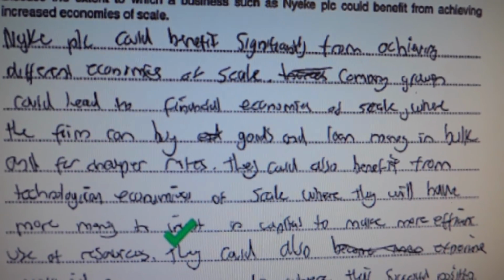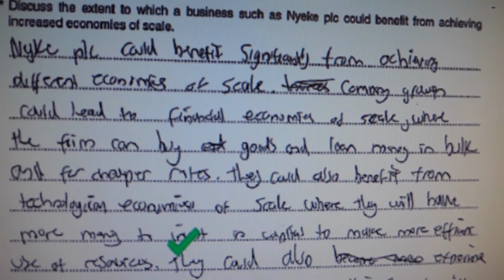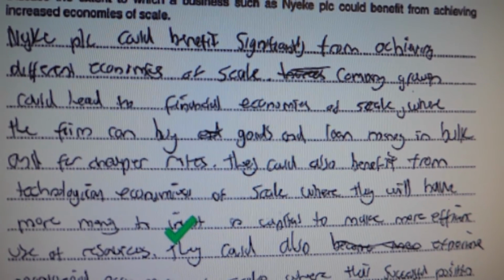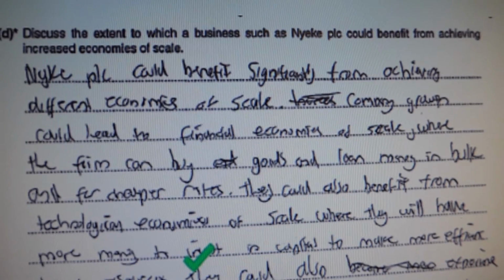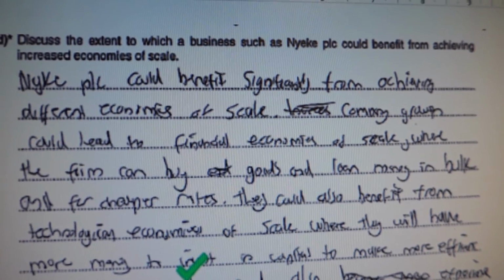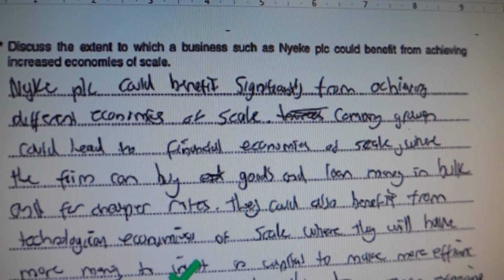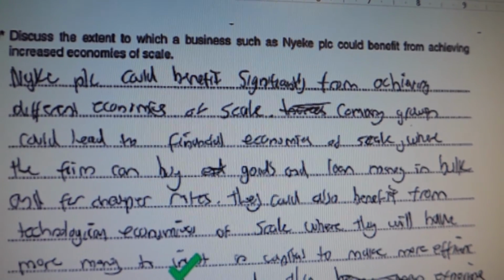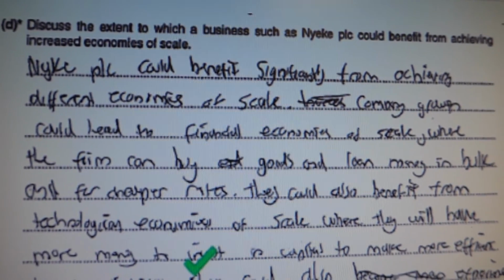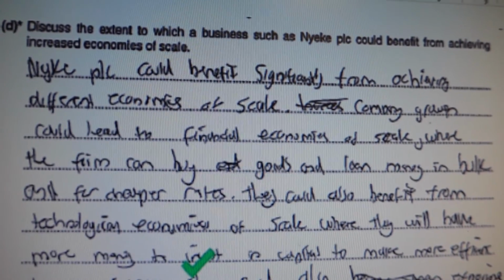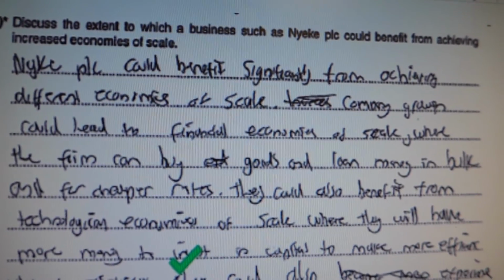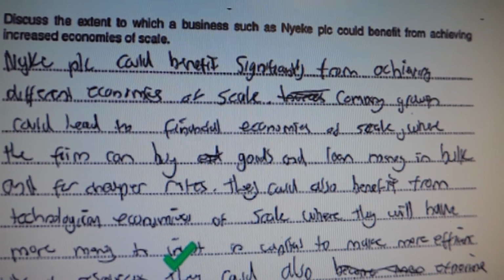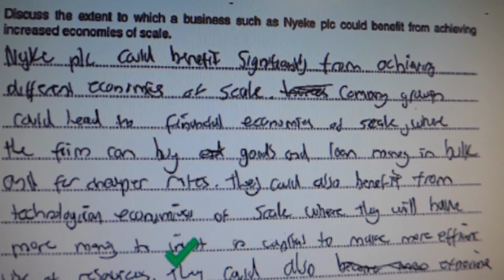Discuss the extent to which a business such as Nike plc could benefit from achieving increased economies of scale. Now the first thing to note, ladies and gentlemen, is that this is a discussion question. So that means it requires a two-sided discussion. On the one hand, here are all the benefits of economies of scale. On the other hand, here are all the drawbacks which may arise if a company becomes too large in this instance.